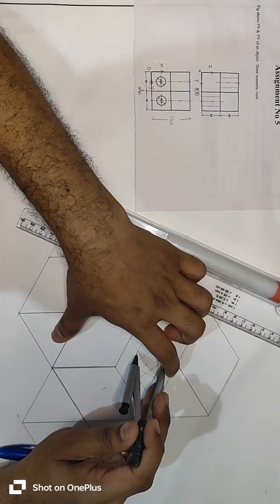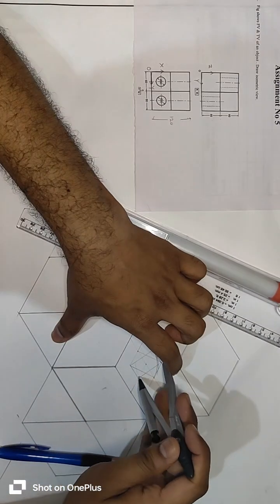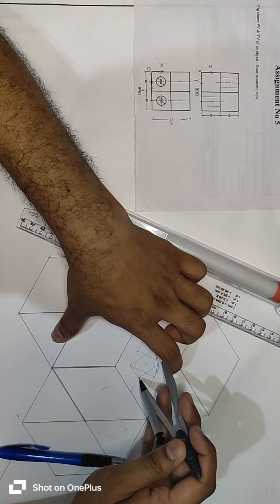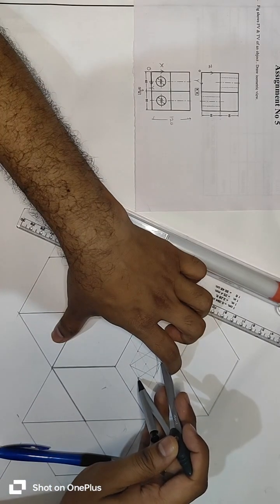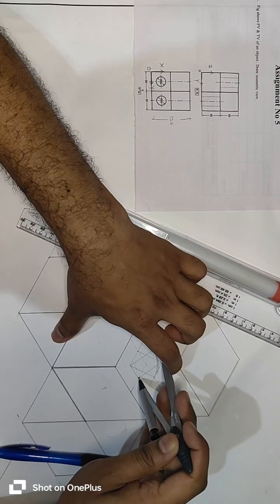Sometimes points on these isometric circles do not match, so you can manipulate the center point.